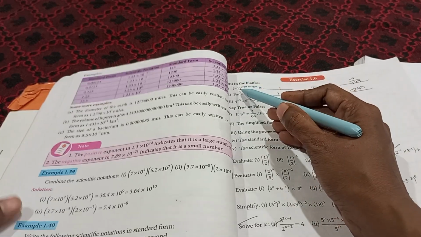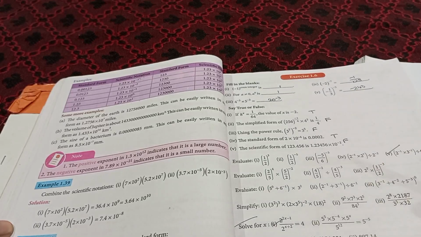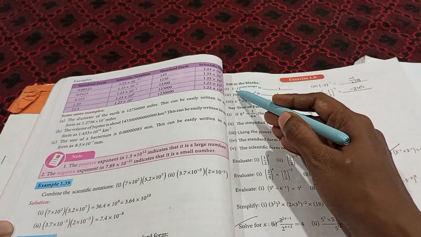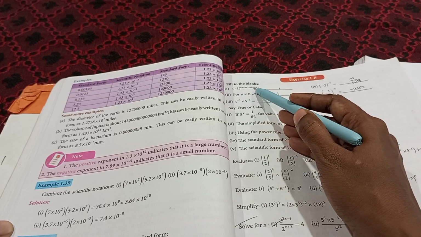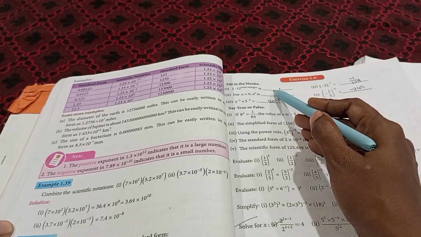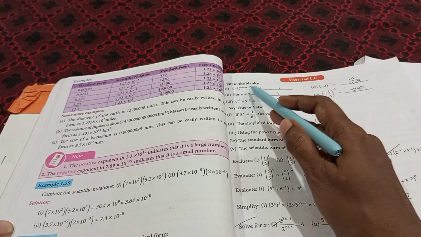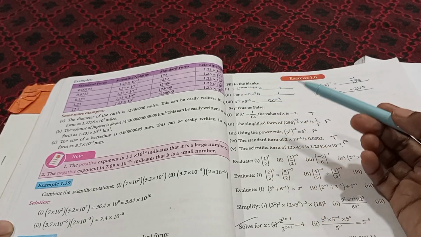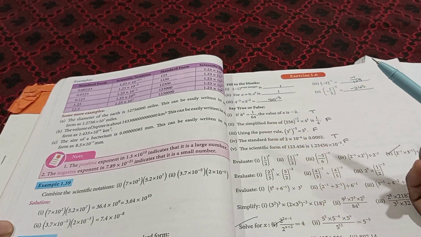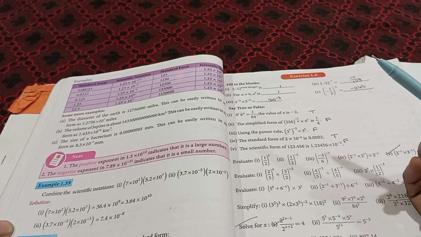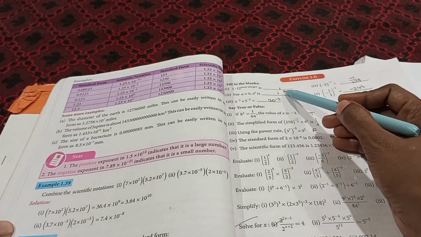If you multiply 1, you know how many times, if you multiply 1 you will get the answer 1 itself. And minus, if you multiply it to an even integer, you have only a positive value. Okay, if you have 2, 4, 6, even integers, if you multiply 2 times or 4 times or 6 times you will get only a positive value. So 1 is the answer.